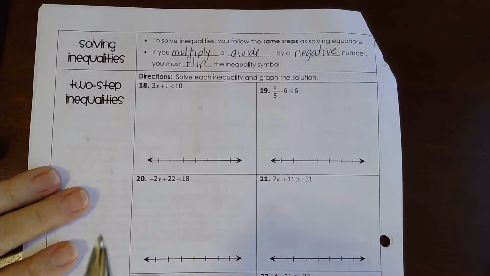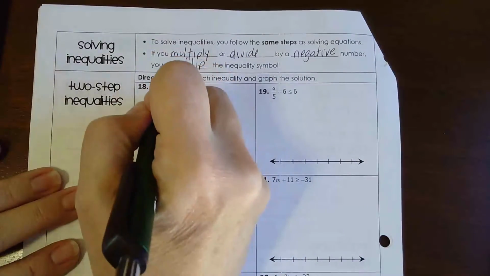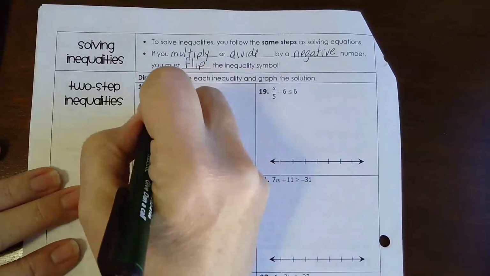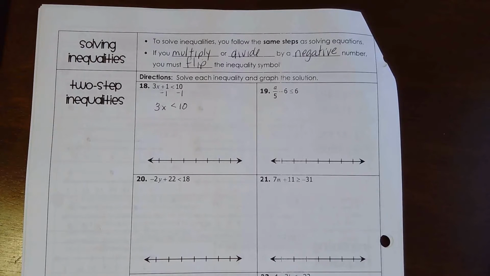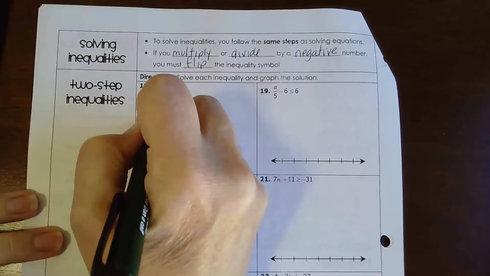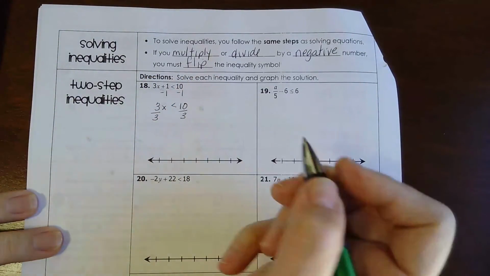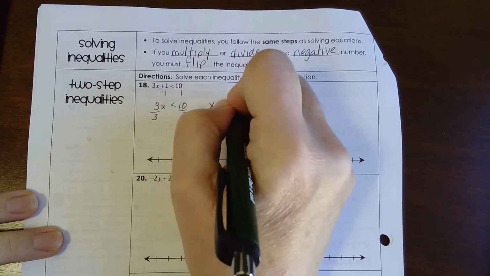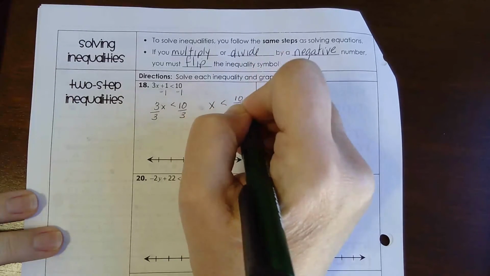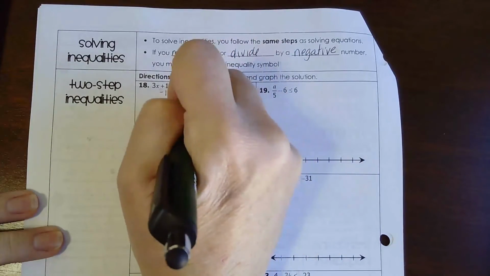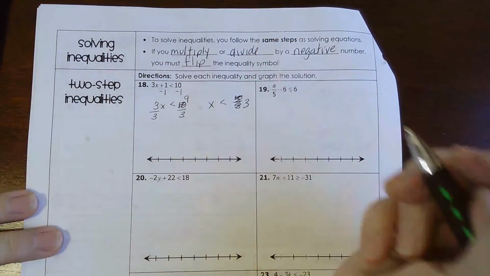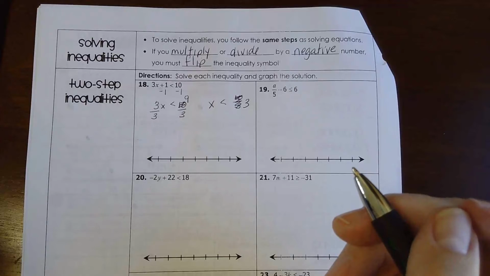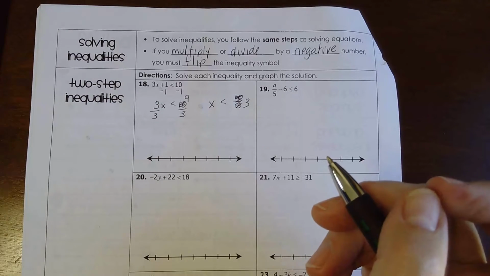All right, so let's do number 18. We're going to undo this addition first. So we're going to subtract 1. So now we get 3x less than 10. We don't turn our sign because all we did was subtract 1. Don't turn it. All right, now we're going to divide by 3, a positive 3. So x is going to be less than 10/3. I know how to subtract. How about 9 over 3, and how about that turns to 3? I know how to do math. All right. Yes, put me in math jail. Go ahead. I'll let you.